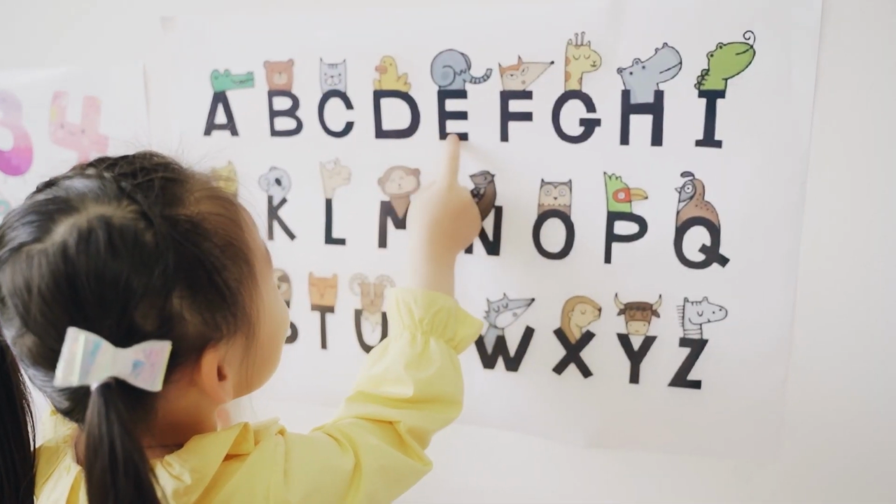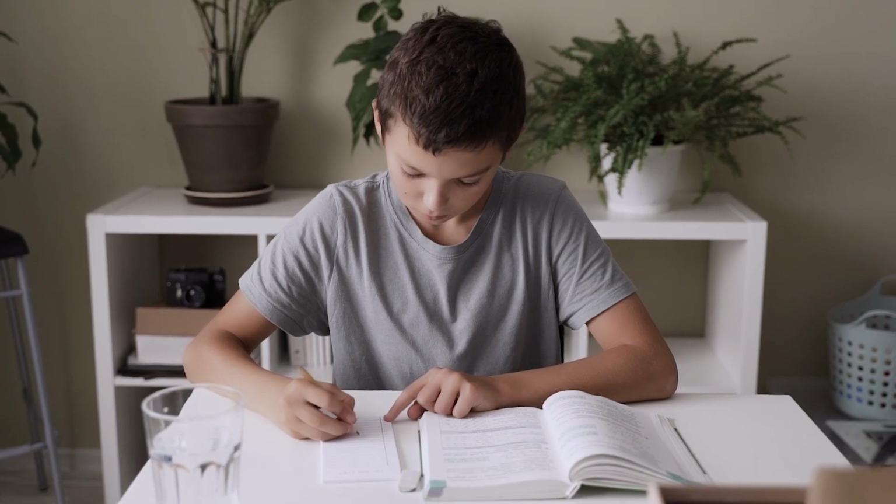The CAP test is a reminder that intelligence comes in many forms. So if your child is the type who colors outside the lines, this must be their moment to shine.